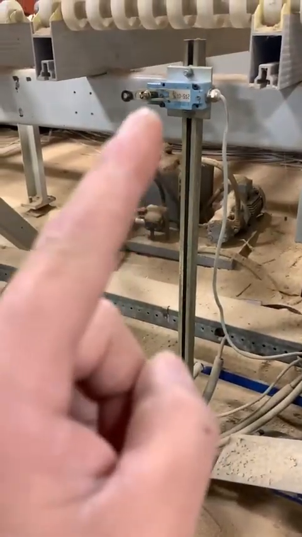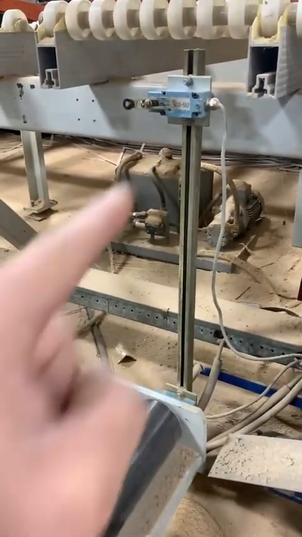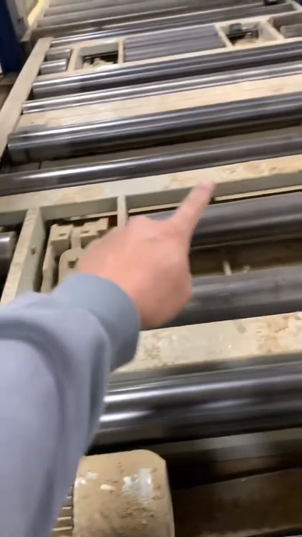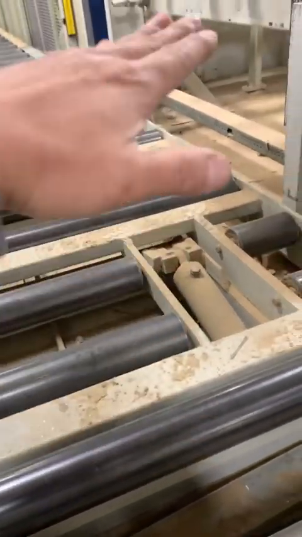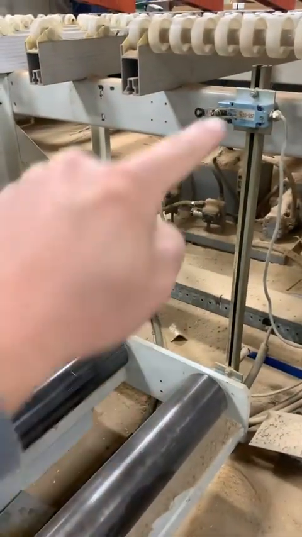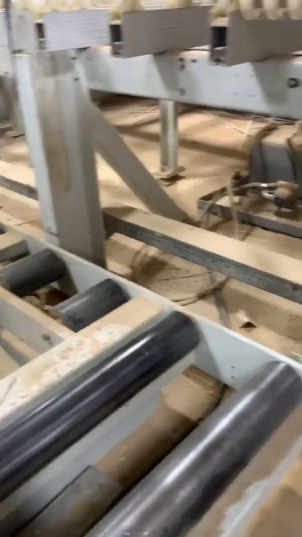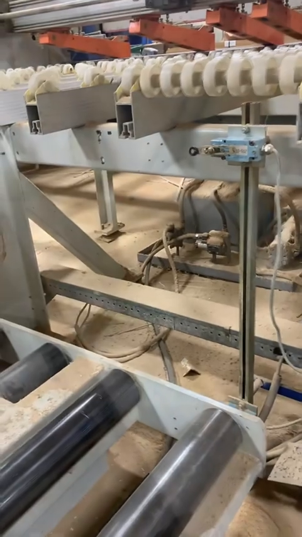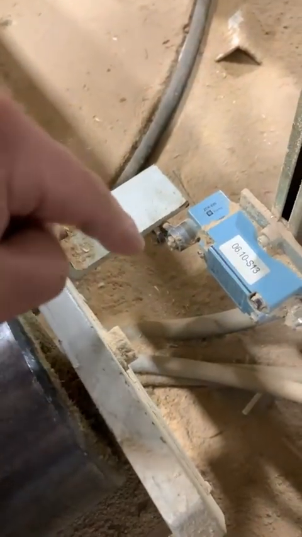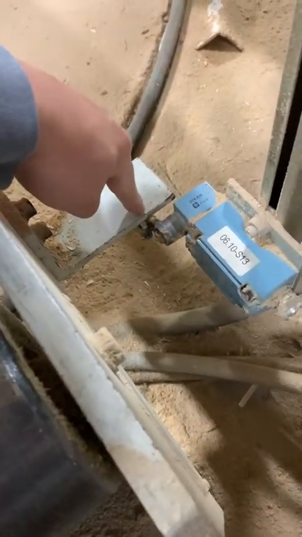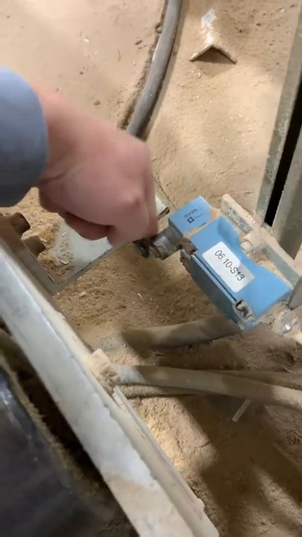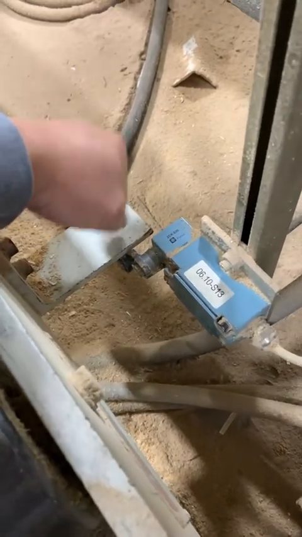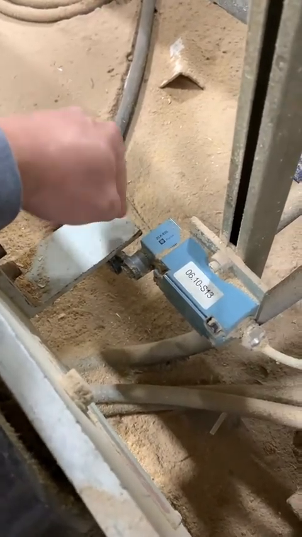And here I have an example of how limit switches are used in this application here. So this roller table here is going to lift all the way up, and it's using these two limit switches to let the PLC know that it's in the down position or if it's all the way in the up position. So right now it is in the down position. So you can see that this bracket here is making contact with the lever of this limit switch. So right now the machine knows that it's in the down position.